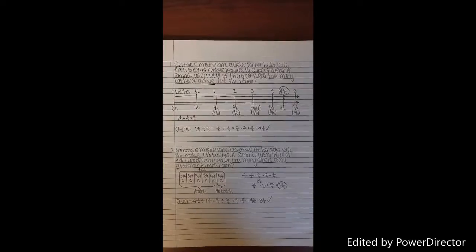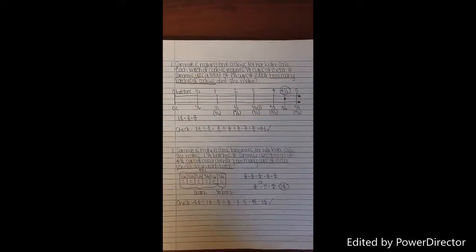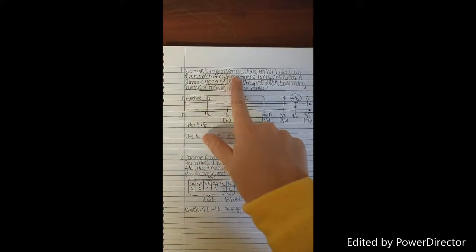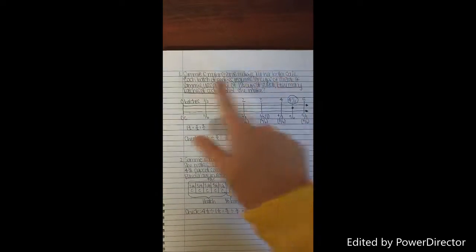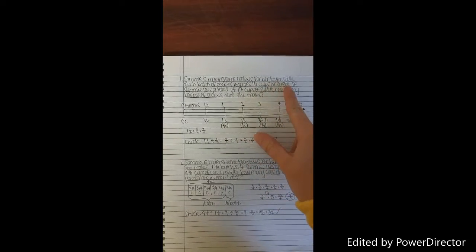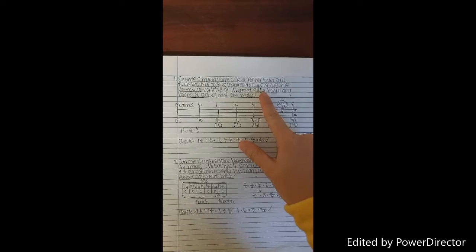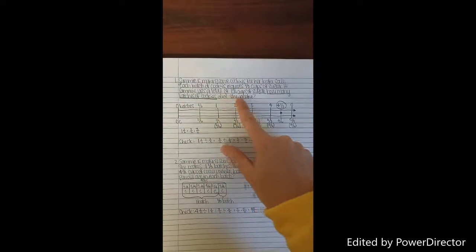I went ahead and wrote two word problems that require us to divide fractions in order to solve. The first word problem says, Sammy is making some cookies for her bake sale. Each batch of cookies requires 1/3 cups of sugar. If Sammy uses a total of 1.5 cups of sugar, how many batches of cookies did she make?